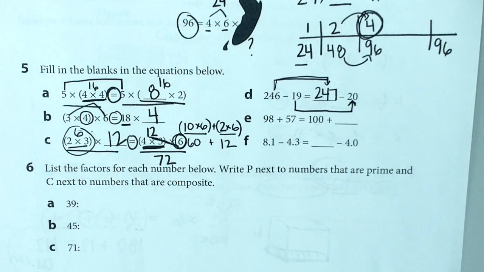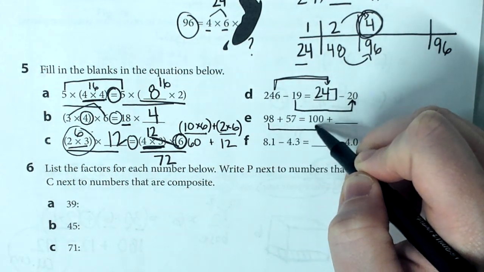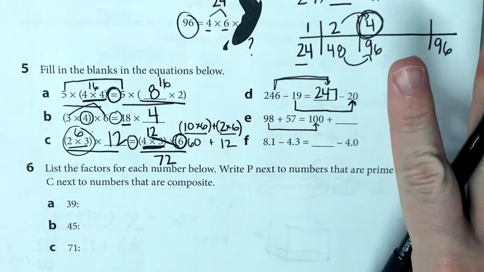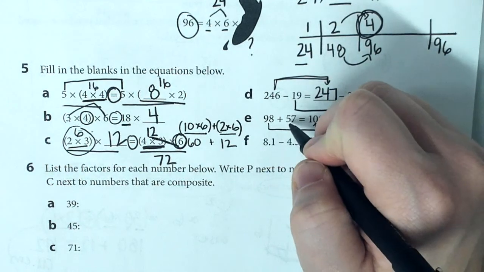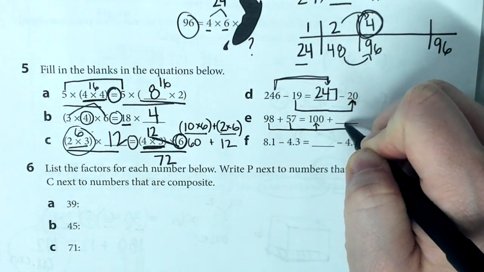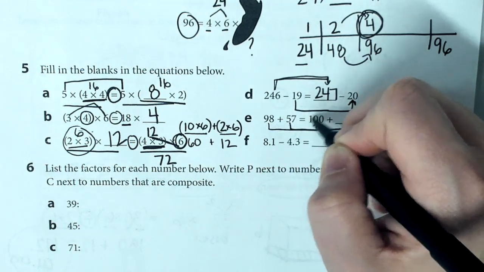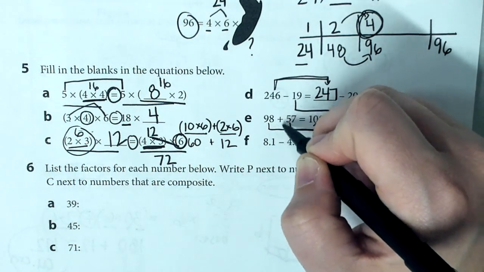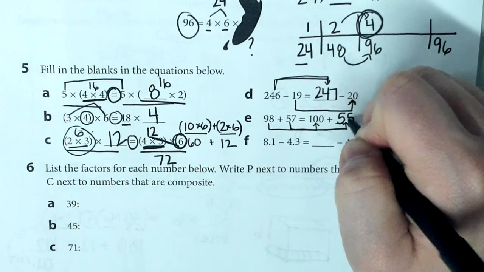It's kind of a weird one. Letter E, kind of connected the same way. 98 to 100, they added 2. And so in order to get the same answer, I have to actually subtract 2 this time because I'm over by 2. They went over by 2 here, so I have to take away 2 from here, and I get 55.